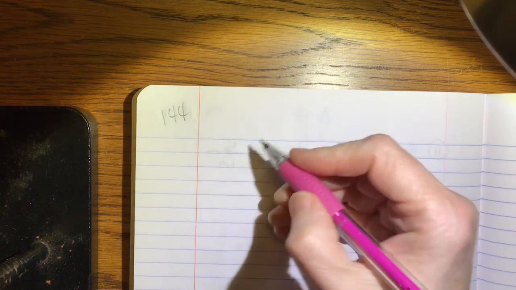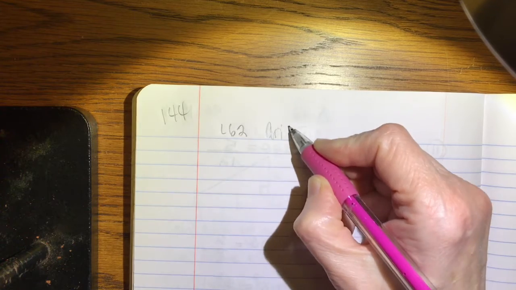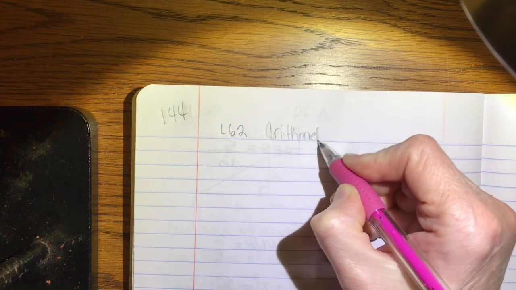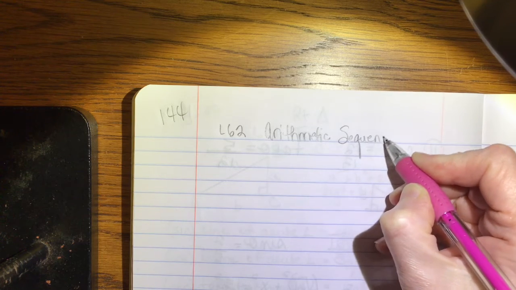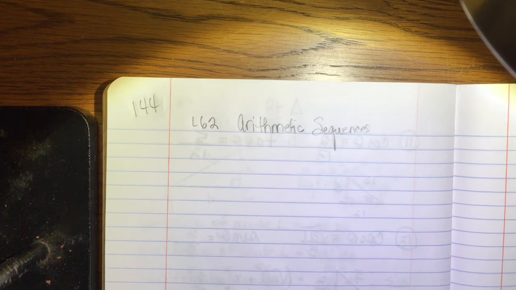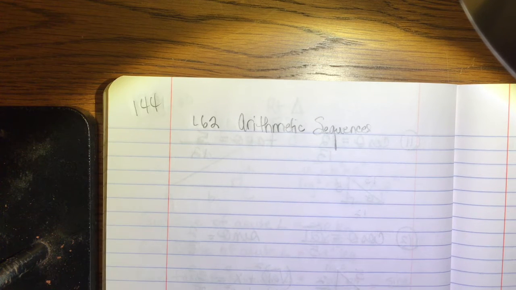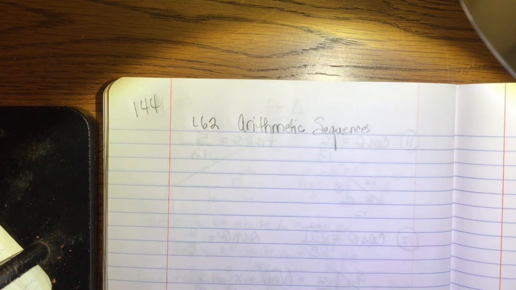So we said it's lesson 62, and it's arithmetic sequences. Now there's a lot of sequences in our number system. We will talk about geometric ones, but there is any kind of sequence that has a pattern to it. But we're especially interested in arithmetic in this section, and here is the definition.